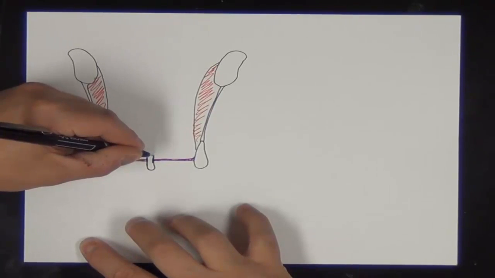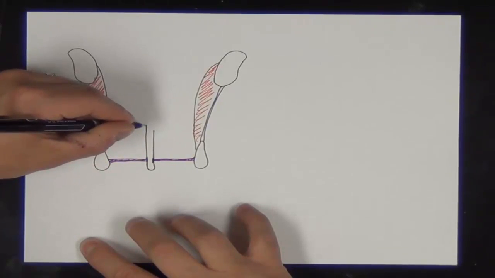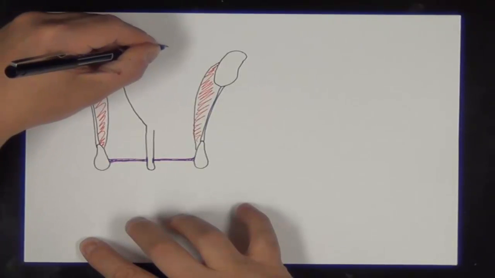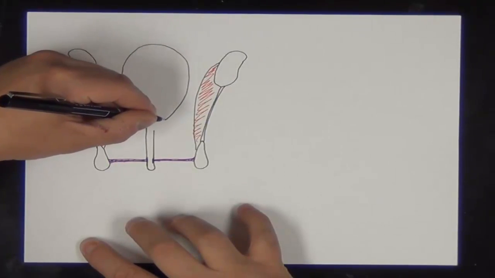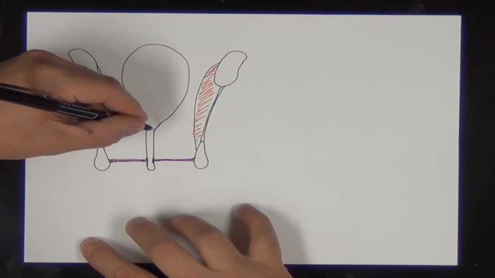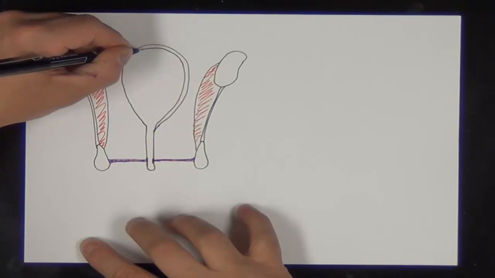And we'll travel just a little bit up into the true pelvis until we reach the urinary bladder, which I'm going to draw in a little more bulb shaped than it really is, but that'll do the job right there. And here we'll fill in the wall of the bladder right there.